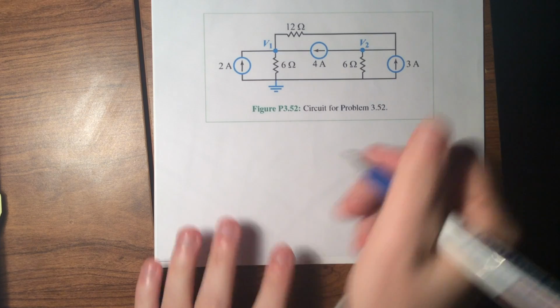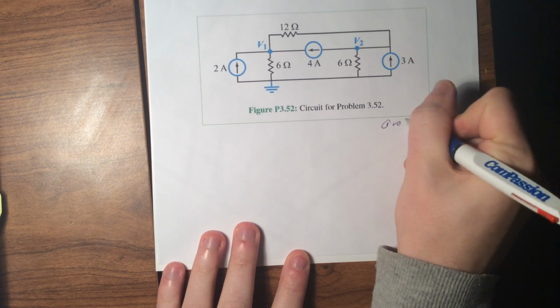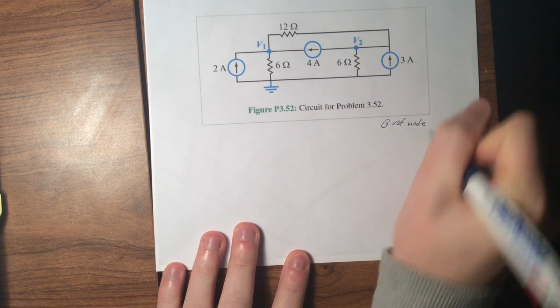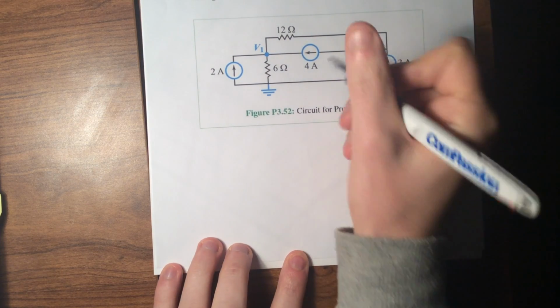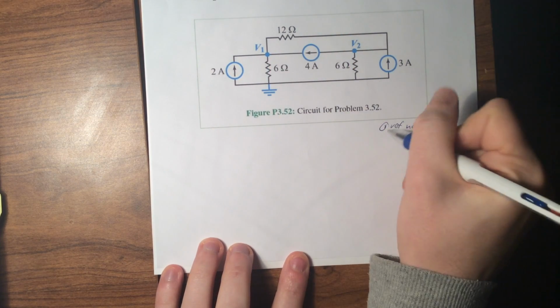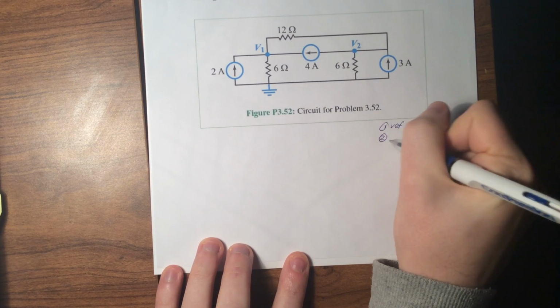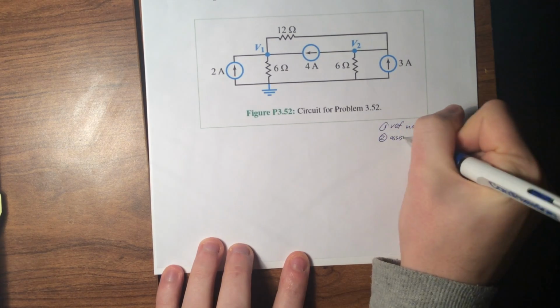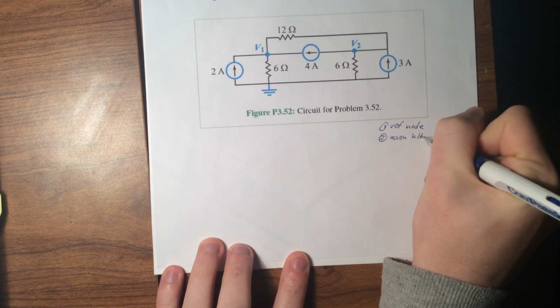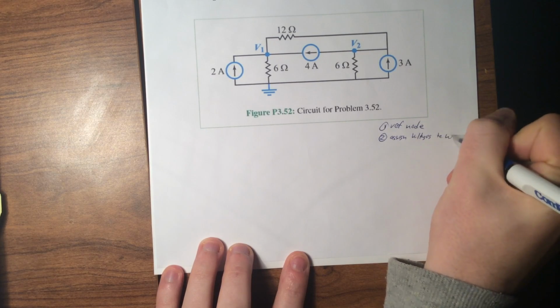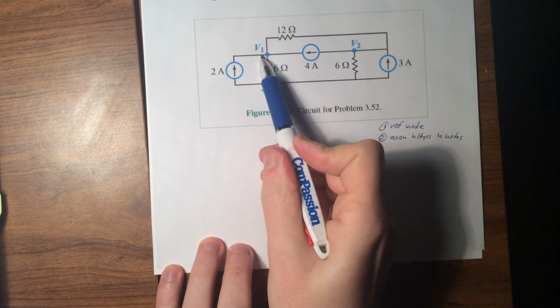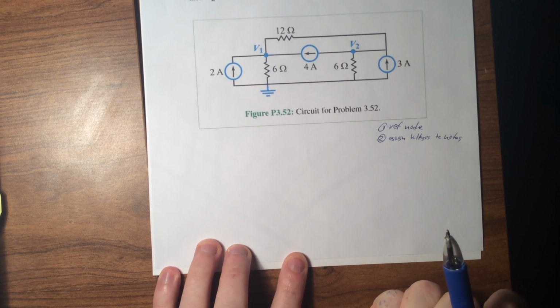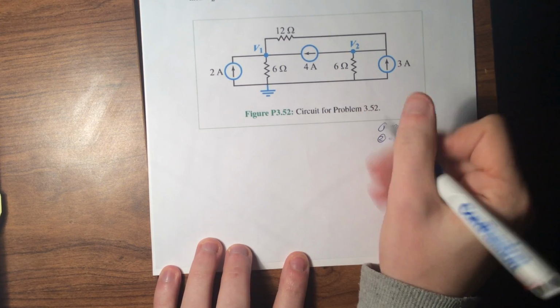So first step, number one, reference node. Where are we putting our reference node? It's already on. Sweet. Number two, assign voltages to nodes. That's V1, that's V2. So that part's already done, and we're doing pretty good so far.